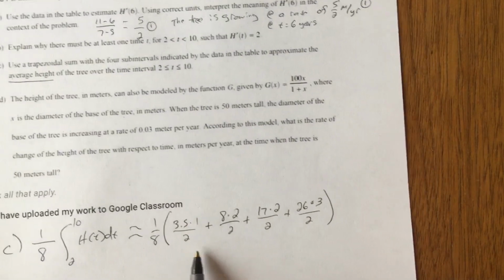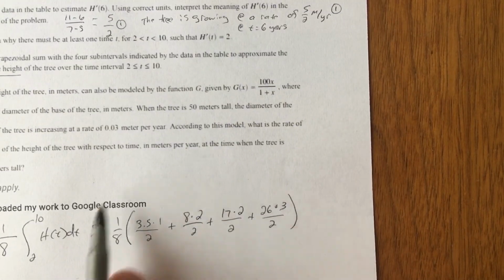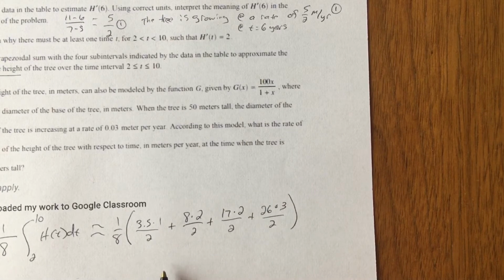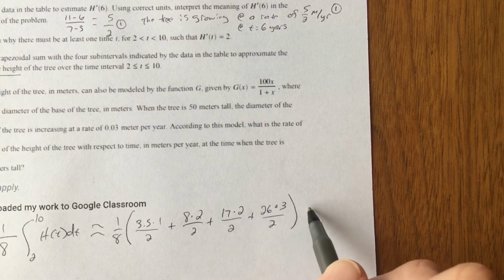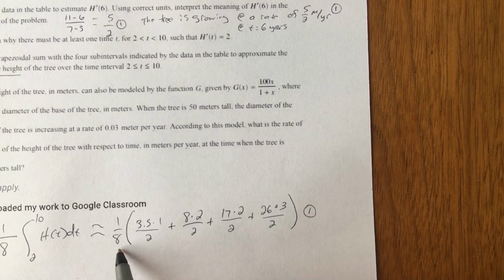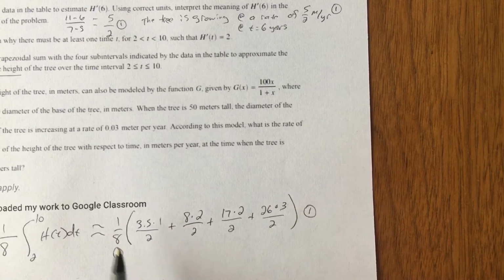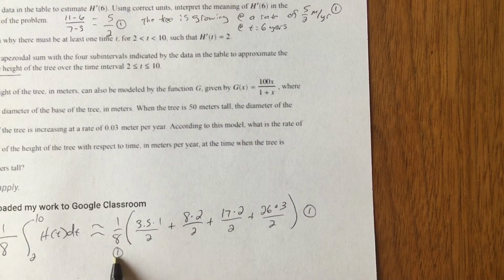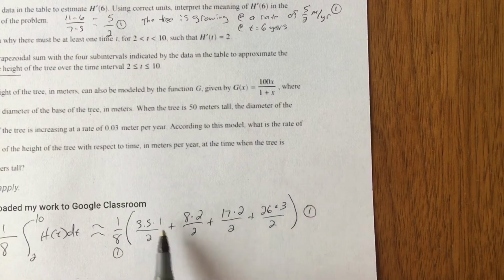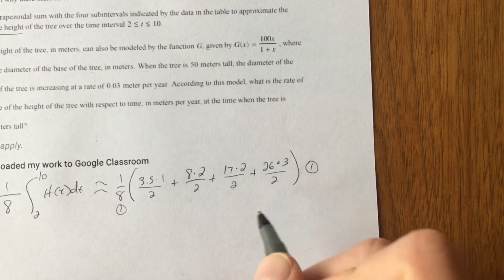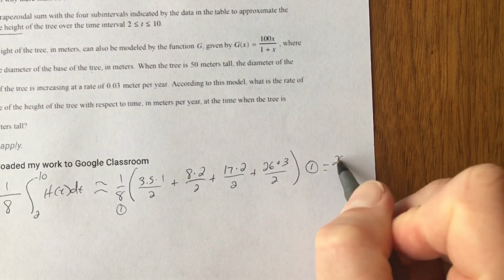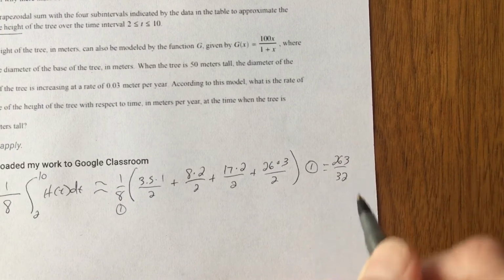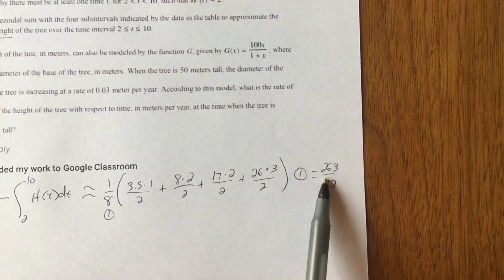And if you left it like this, I believe you'd get full credit, because that is technically the answer. They gave 1 point for the trapezoidal sum and 1 point for the approximation. So I think knowing that the 1/8 was supposed to go there gives you a point, and then all of that gives you a point. If you're just kind of curious, it does work out to 263.30 seconds, but I don't know if that's worth your time on the AP.